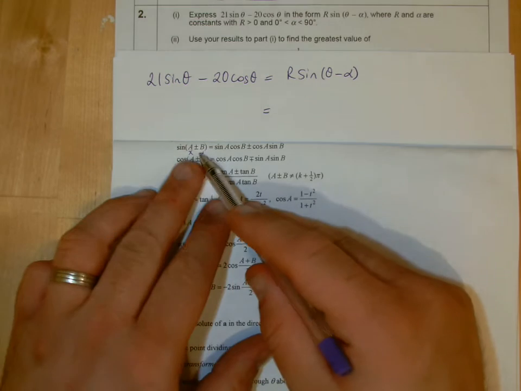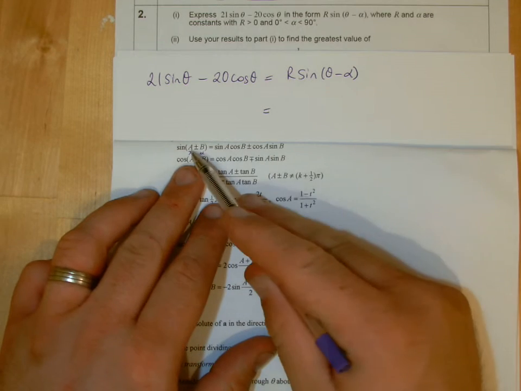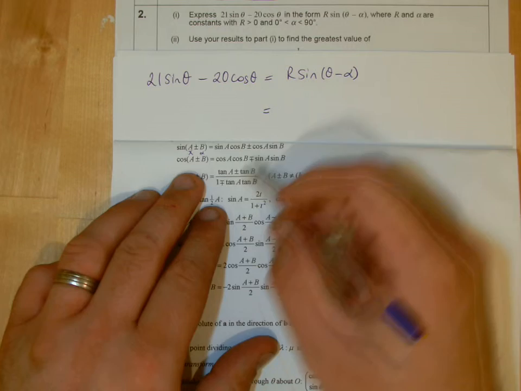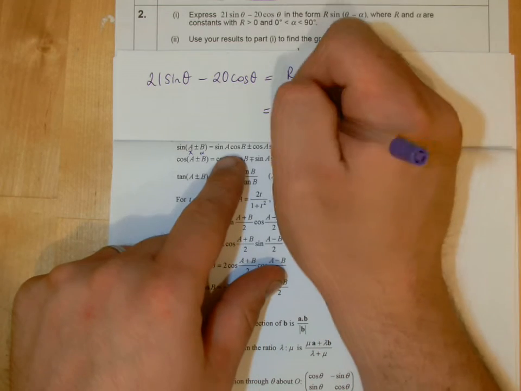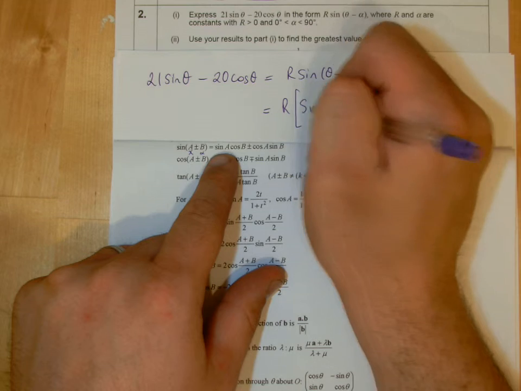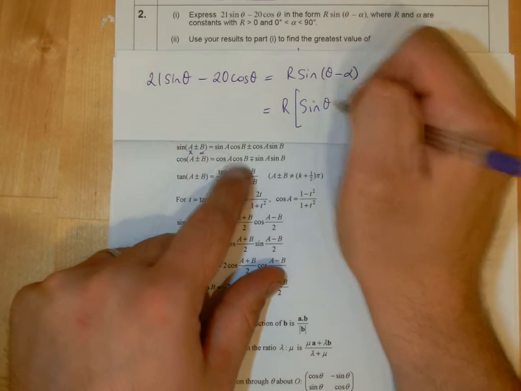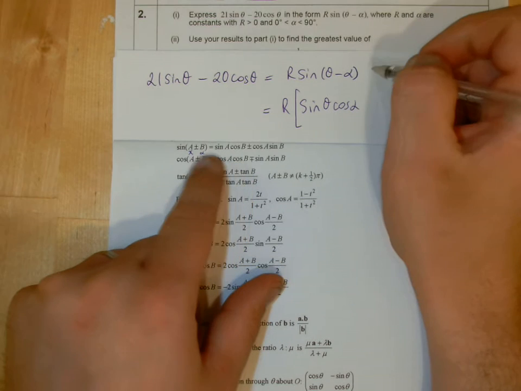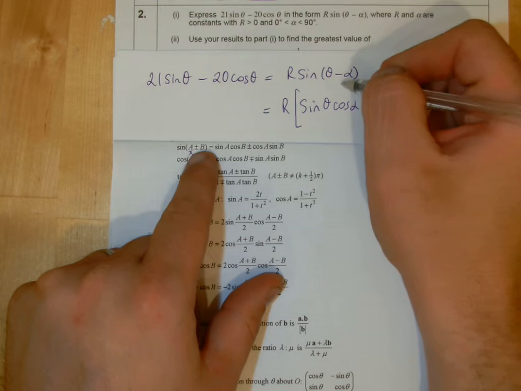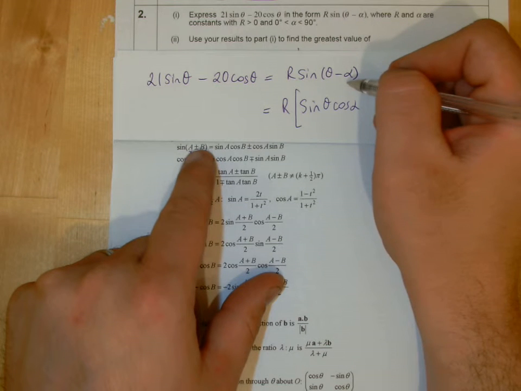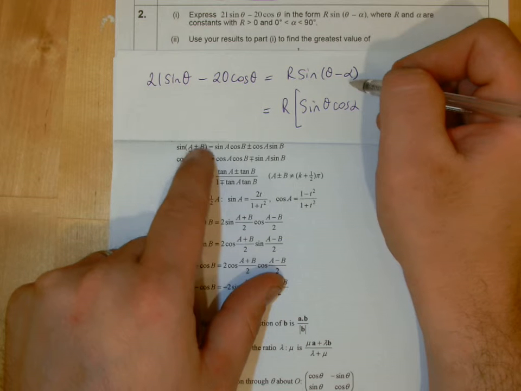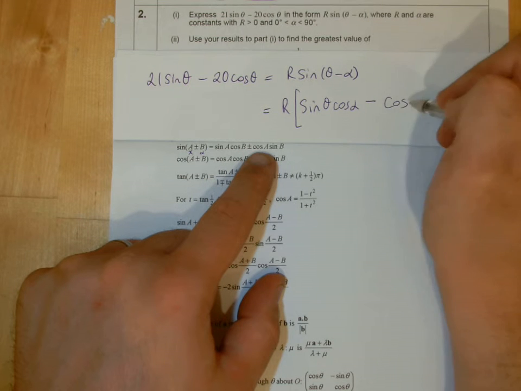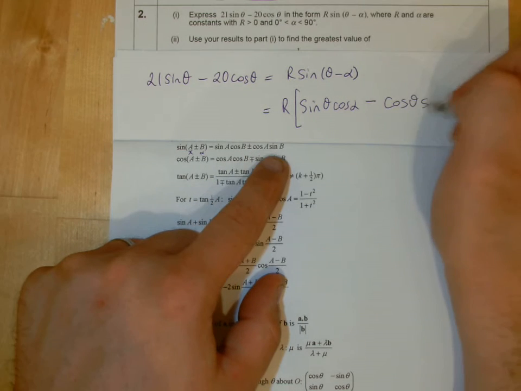And if we go to our identity page again, on page 4 in the formula booklet, last time I wrote x, but this time it's theta. So a becomes theta. I'd have r, square bracket, sine a, which is theta in this case, and then cos b, and b is alpha again. Because there's a minus here, this minus alpha, I'm choosing the bottom one in this compound angle formula, which is also a minus. And then cos a, which is theta, sine alpha.